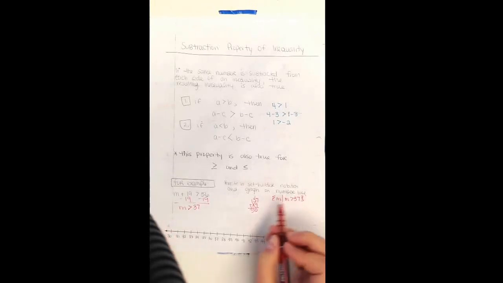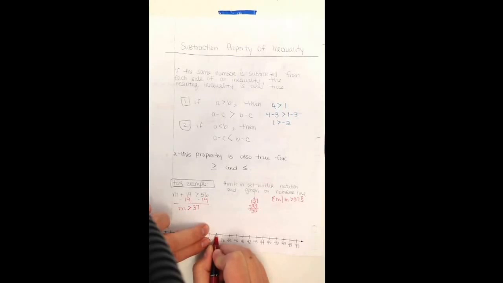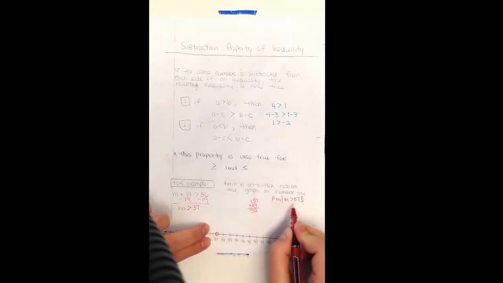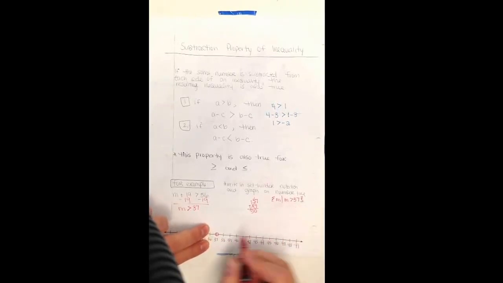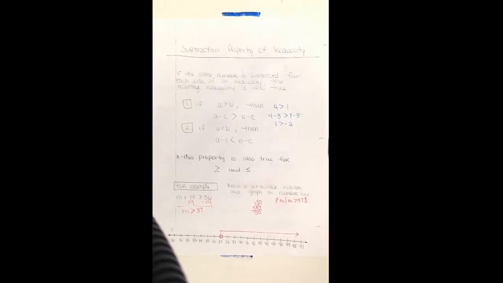Okay, now to graph it, I'm going to put a dot at 37. It will be an open circle because it does not have the greater than or equal to symbol. It doesn't have the equal to part. Now it says bigger than 37. So again, we draw to our right. We've only had greater thans. We're going to get to some less thans. Because we draw to the right on greater thans, we draw to the left on less thans.